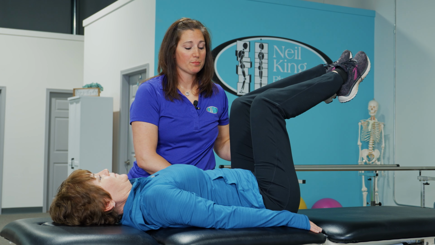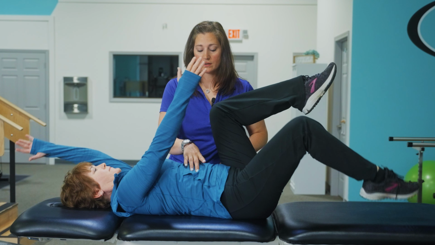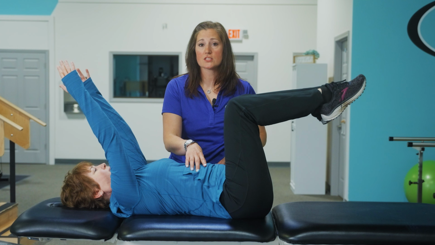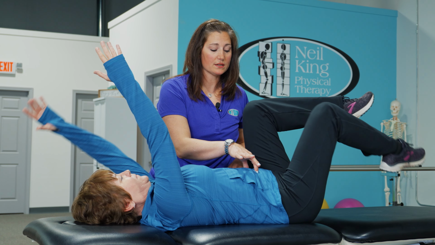If she needs it harder, she can bring her hands up over her head. She can take her arms up overhead, right? All until she finds her challenge point. Denise is doing great with these. Abdominals are pulling in.